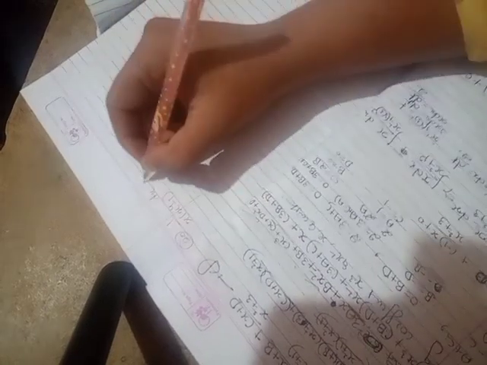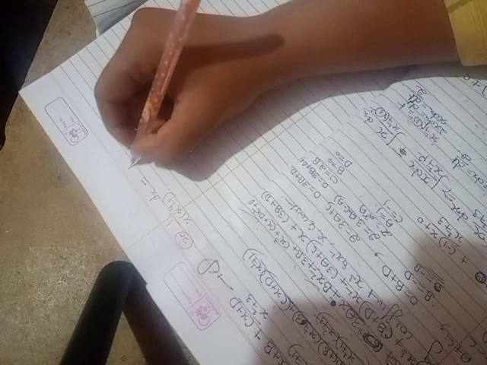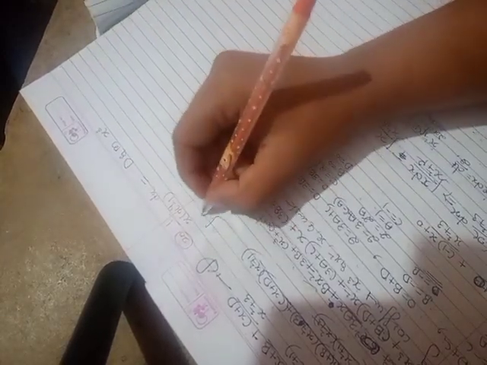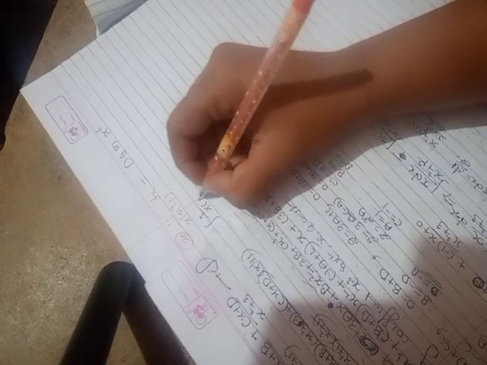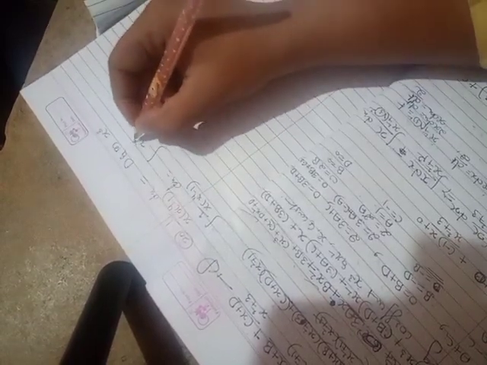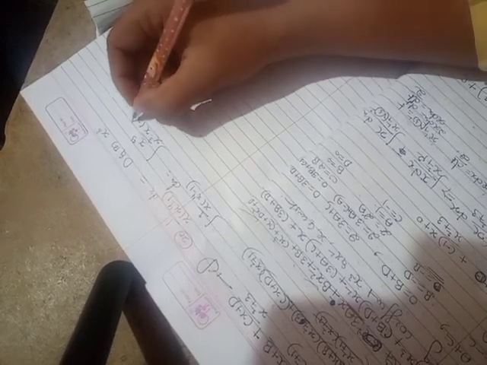So 1 divided by x to the power of 4 minus 1. Divide and multiply by x cube. So 1 divided by x to the power of 4 minus 1 into dx can be written as x cubed divided by x cubed times x to the power of 4 minus 1.